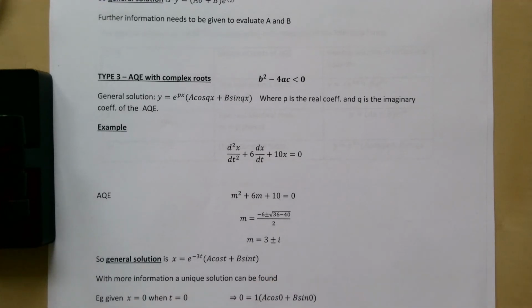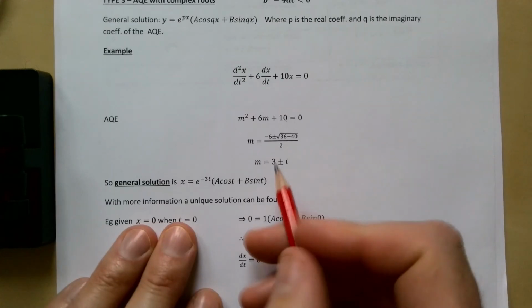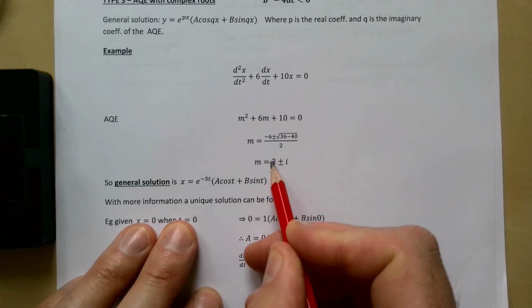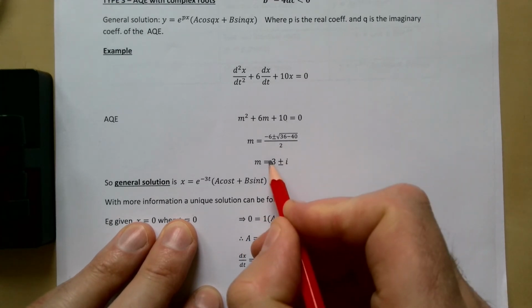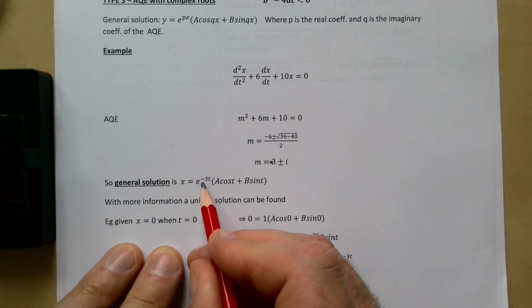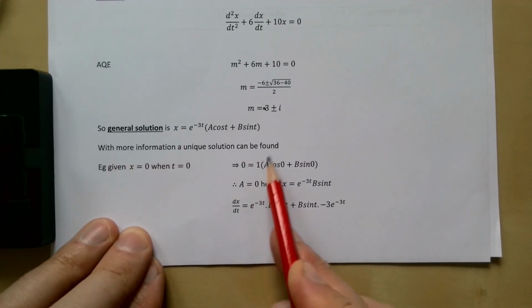With more information, oh yes, that is a minus 3 there, and that should be a minus there. Just trying to work out where we were going wrong. So that should be a minus in there despite how it looks. So minus 3 goes there, and then we have our 1 there for our i. With more information, a unique solution can be found.